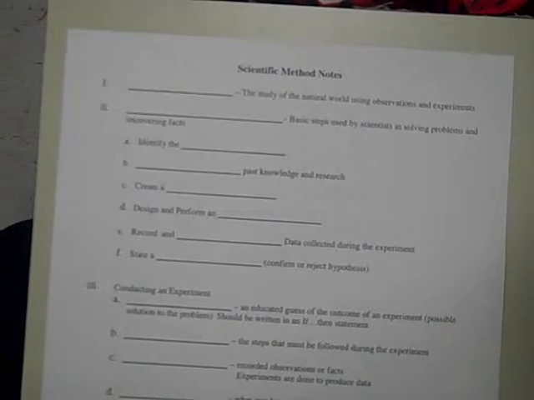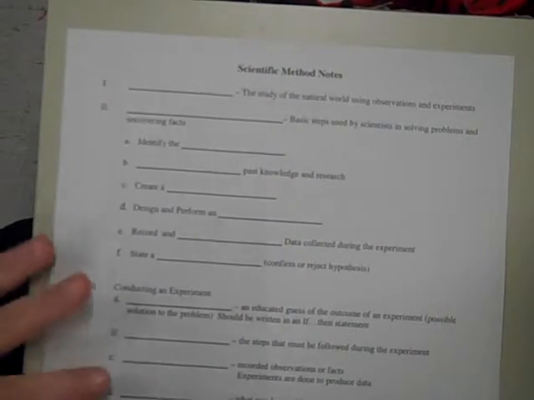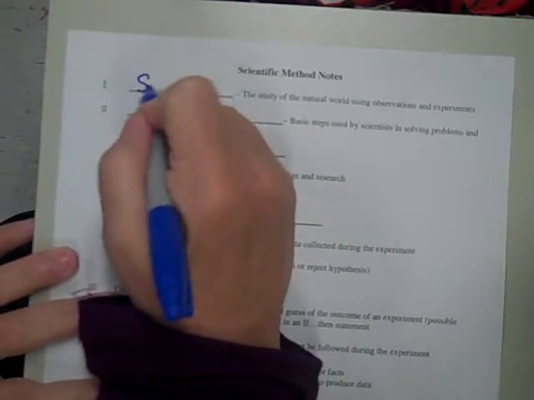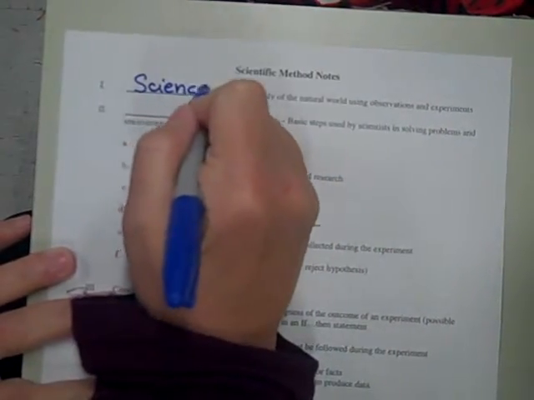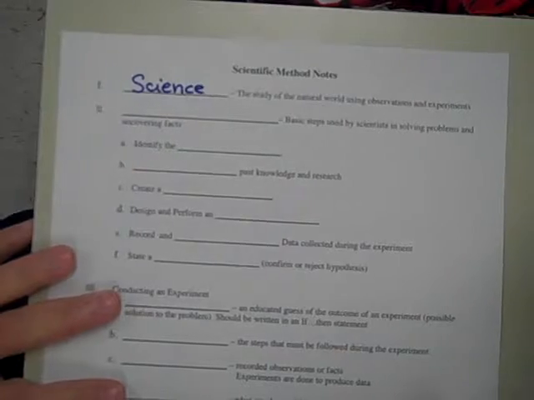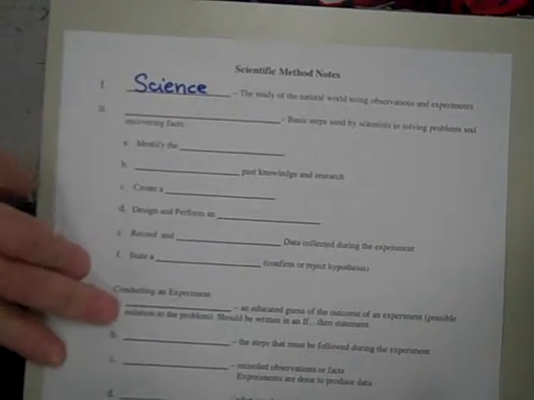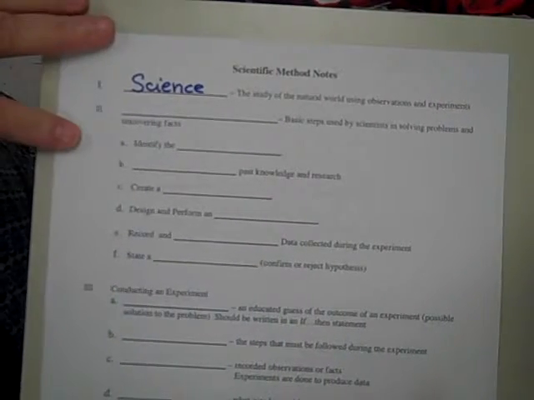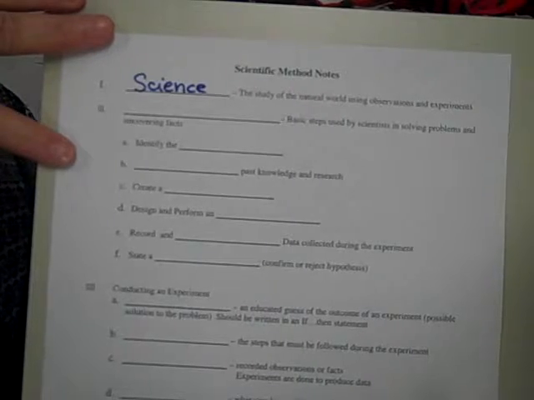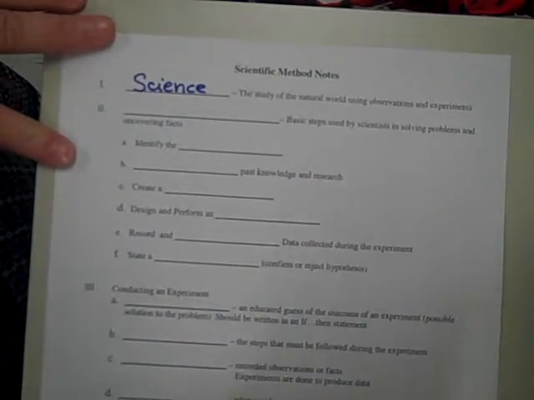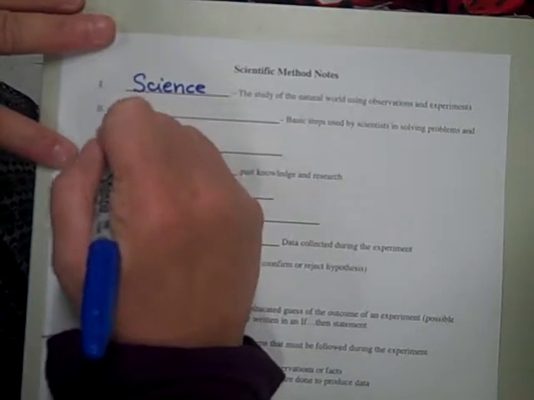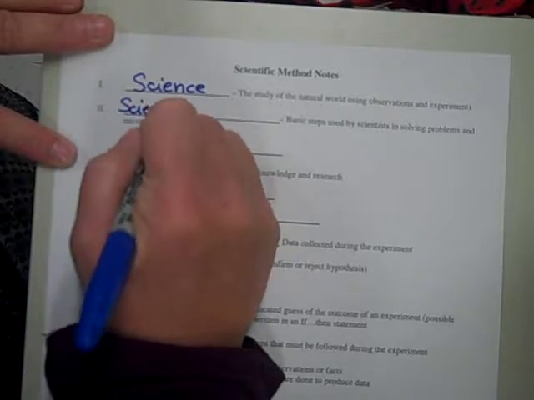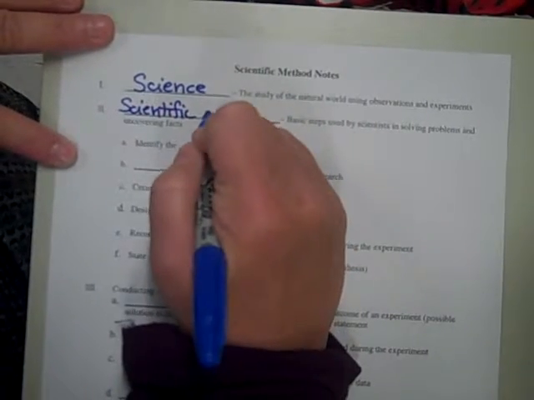Okay, scientific method. First of all, science is the study of the natural world using observations and experiments. The basic steps used by scientists in solving problems and uncovering facts is called scientific method.